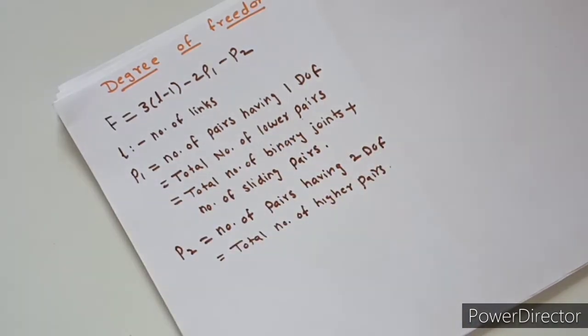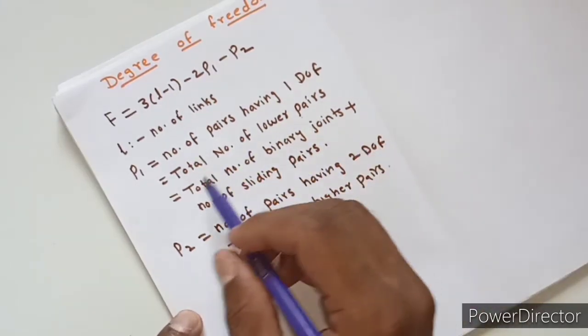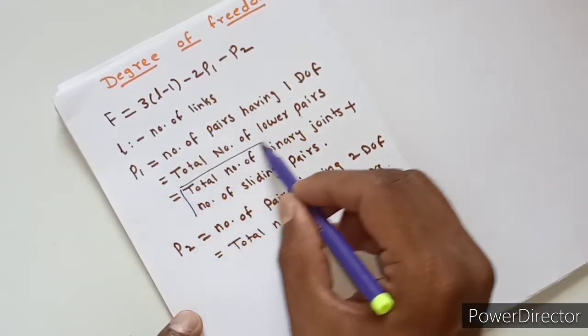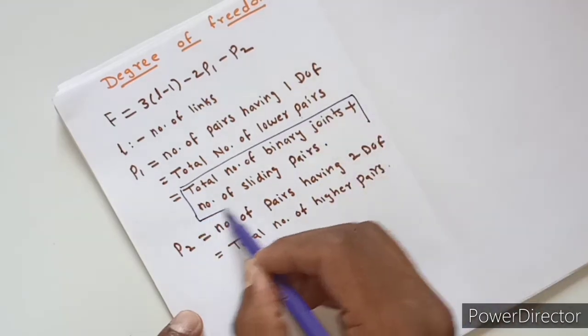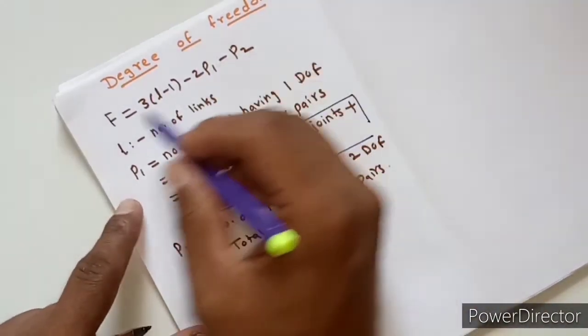So for determining P1, instead of finding the total number of lower pairs, we can directly use this. Count the number of binary joints and add total number of sliding pairs to it. So we'll get the value of P1. So this is the Grubler's criteria.